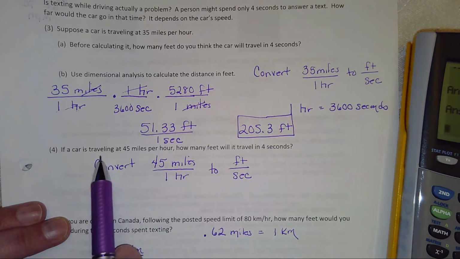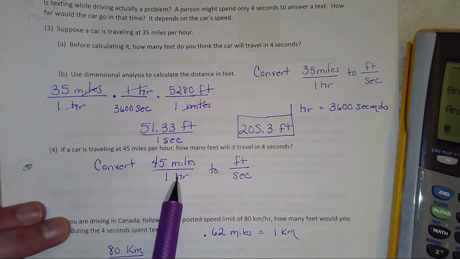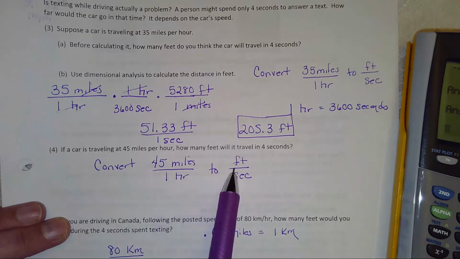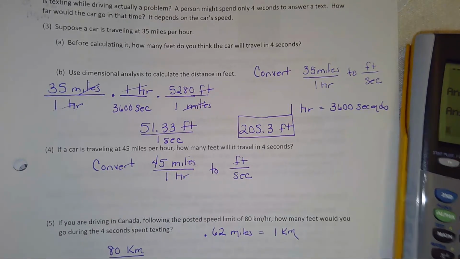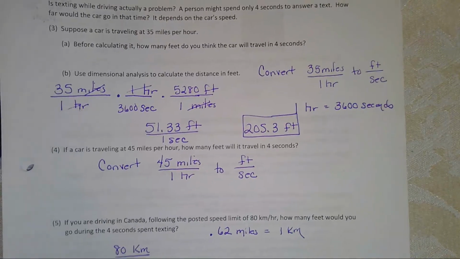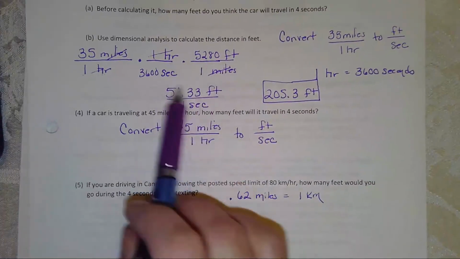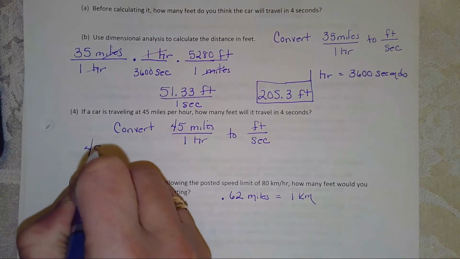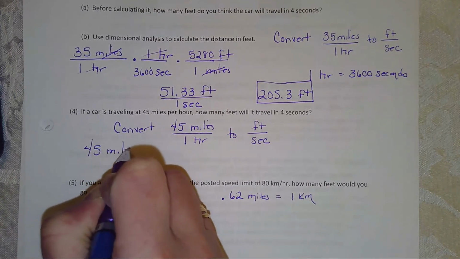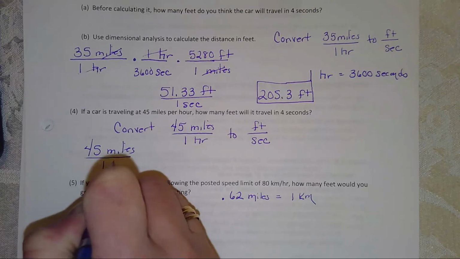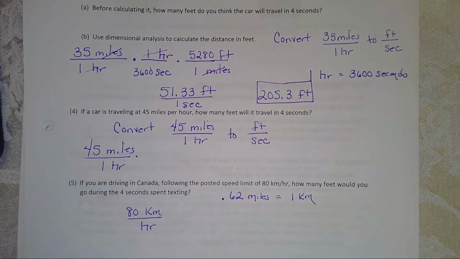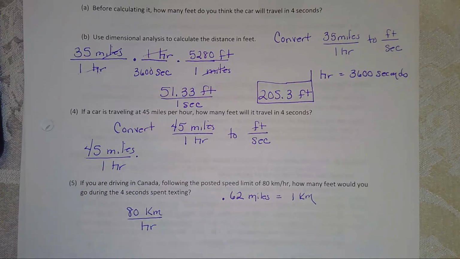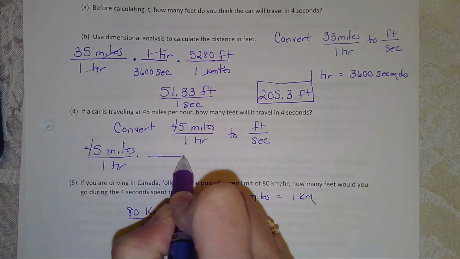Now they said if you're traveling 45 miles per hour, how many feet will you travel in 4 seconds? So why don't you turn the camera off, the tape off, and see if you can, without even looking upstairs, convert 45 miles per 1 hour into feet per second. All right, hopefully you worked it through.